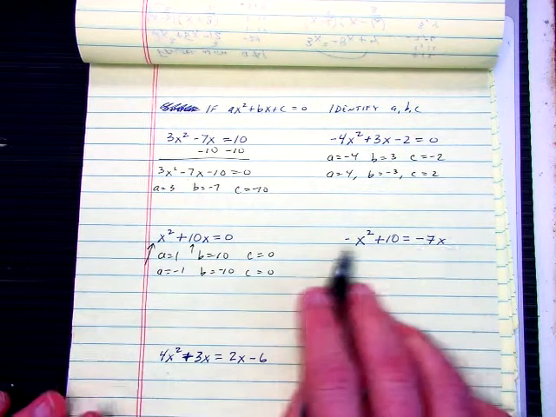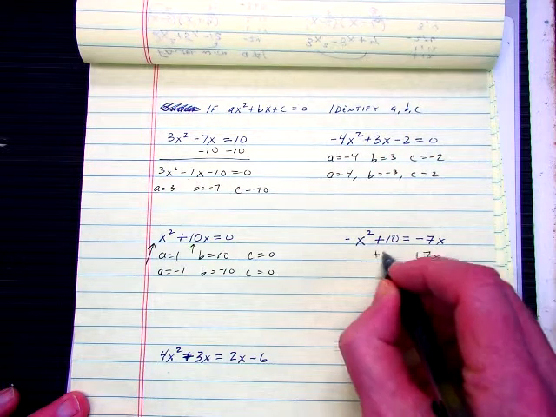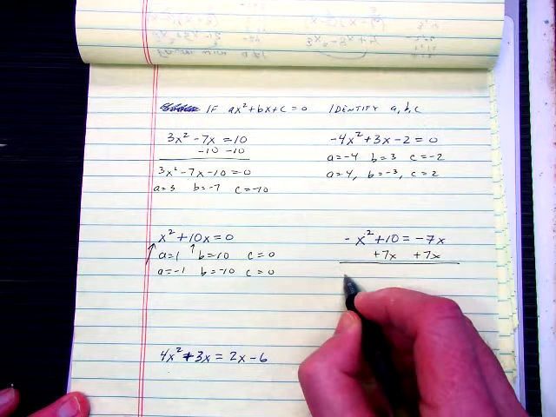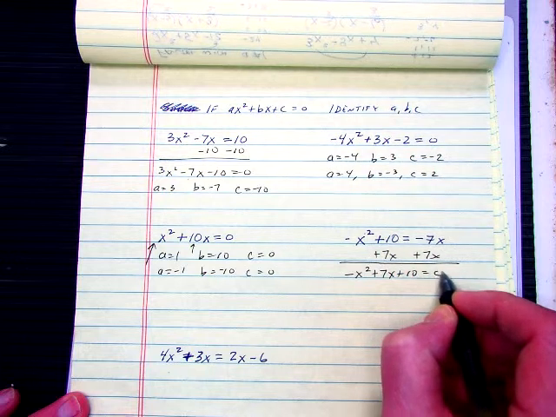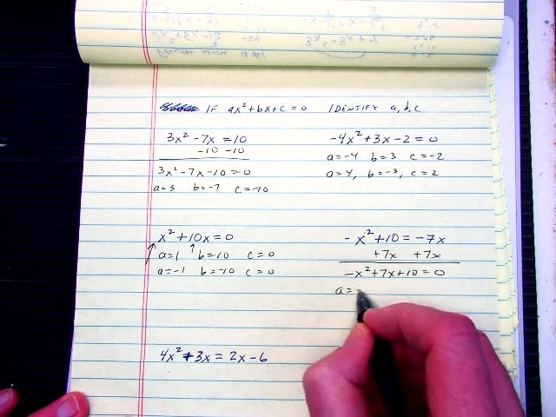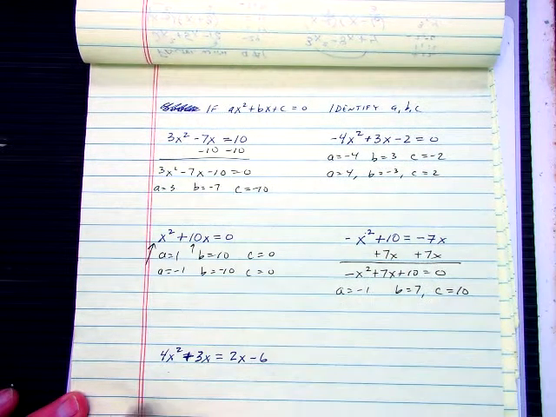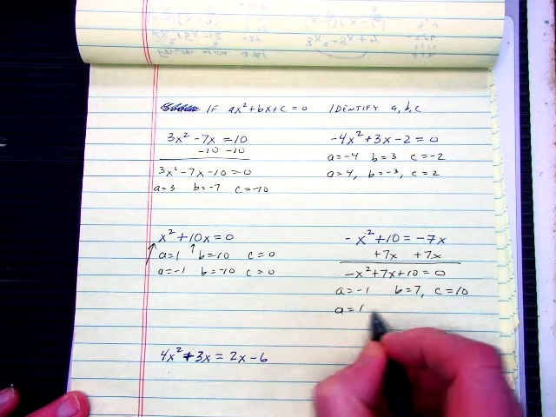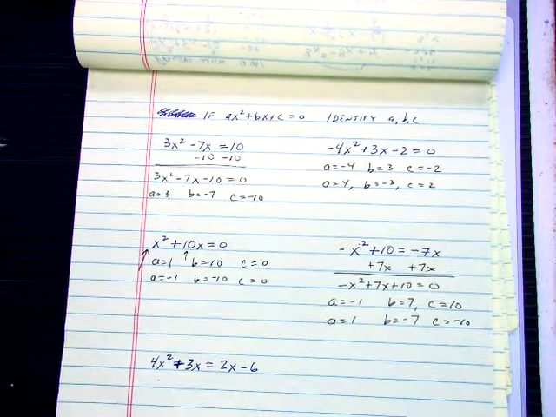All right, the last one is this. So I'm going to bring this over. So it's plus 7x. And I am going to switch the order from highest exponent to lowest. So it's negative x squared plus 7x plus 10 equals 0. So now it is in the right form. So A is a number in front of the x squared. So A is negative 1. B is 7. And C is 10. Using a quadratic formula, we could also do the opposites of all those. So A is 1, B is negative 7, and C is negative 10. Okay?